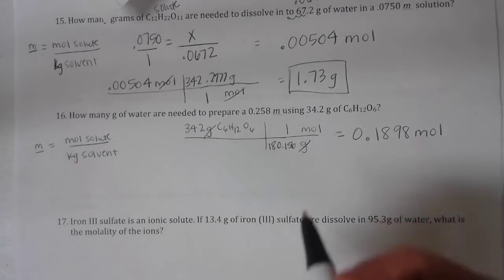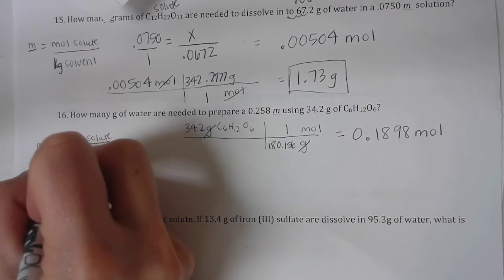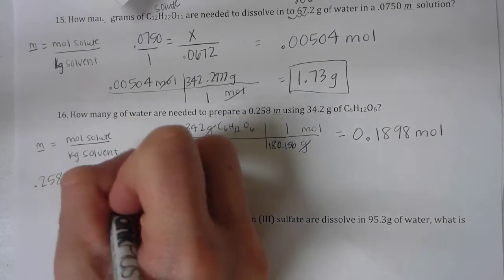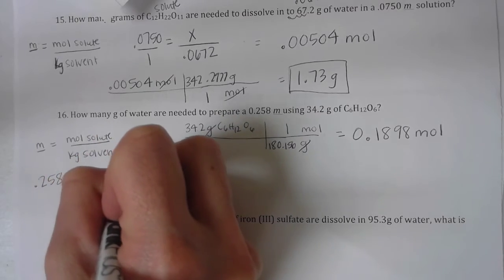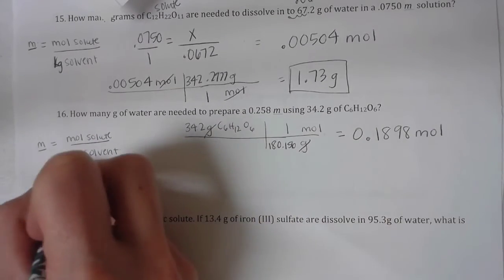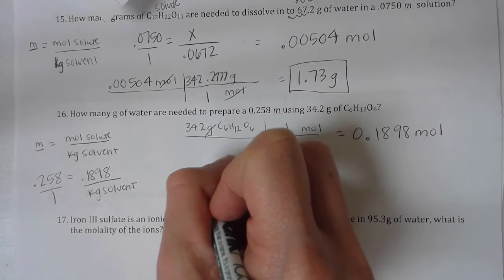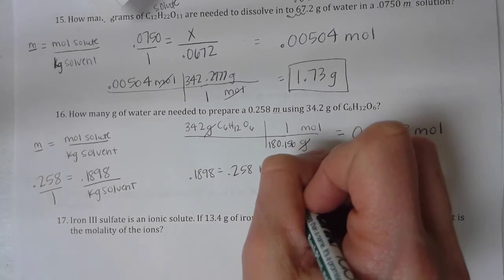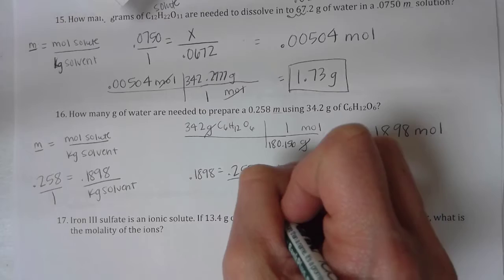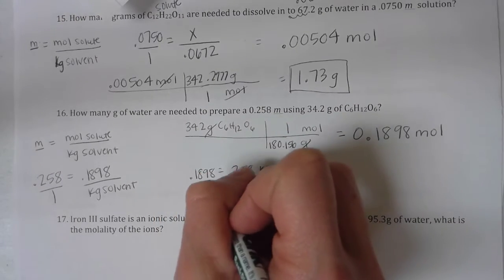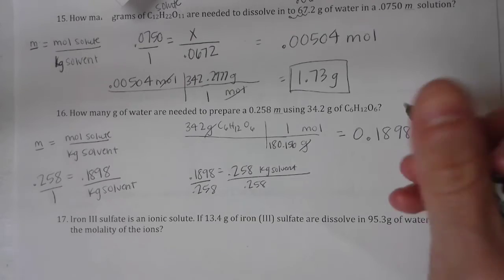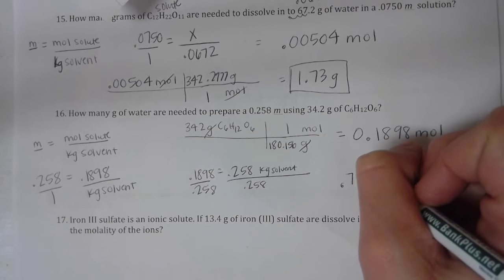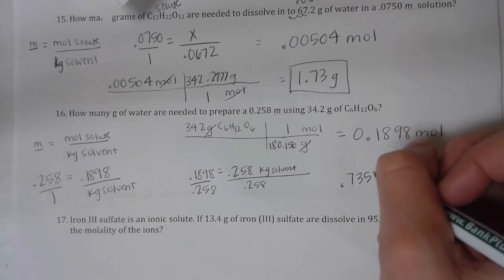Okay, so now I have moles and I have my molality, so I can solve for the kilograms of my solvent. So I put in 0.258 for my molality, and I put in 0.1898 for my moles, and I will solve for the kilograms of my solvent. Put this over 1, cross multiply. 0.1898 equals 0.258 times kilograms of solvent. Divide both sides by 0.258, and you get 0.735.